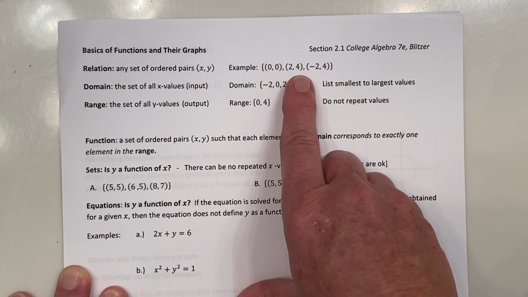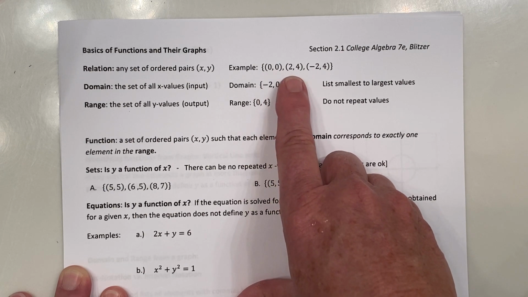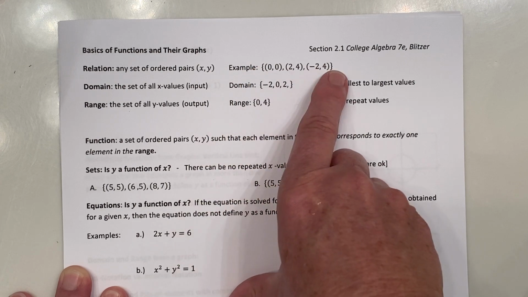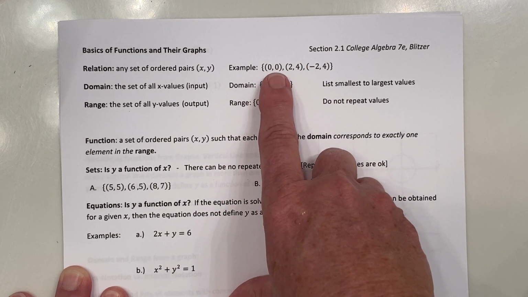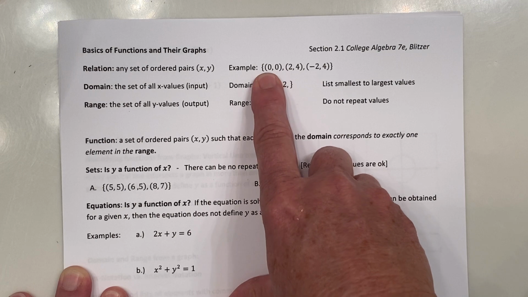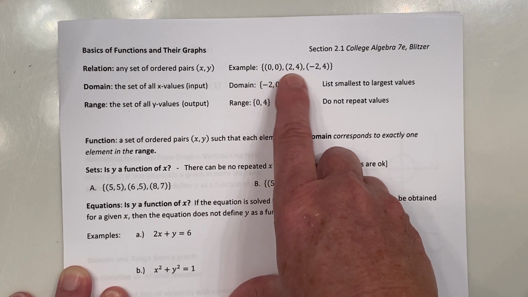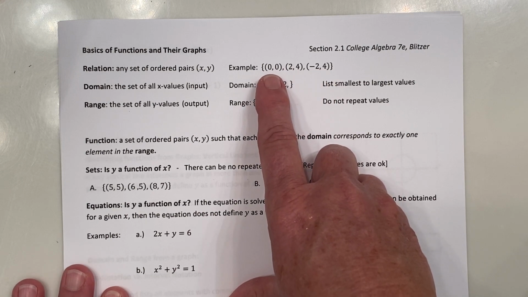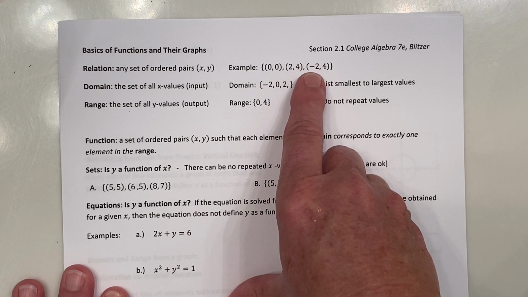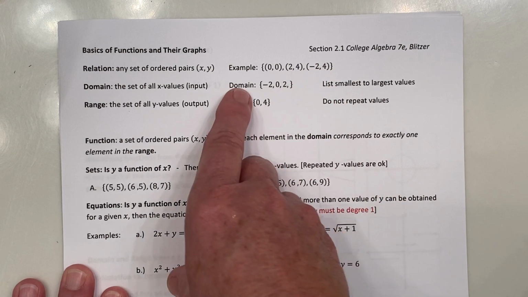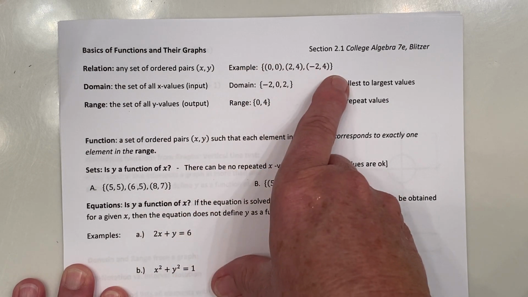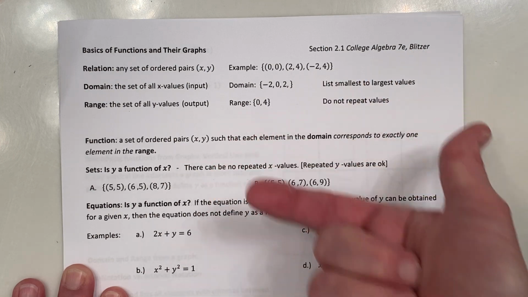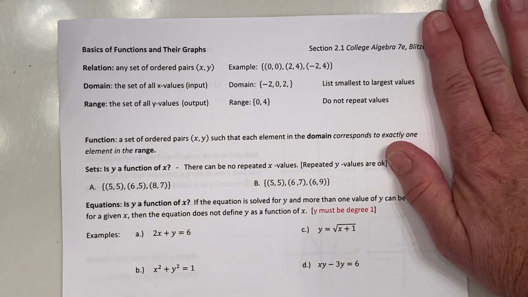So here's an example of a relation. You can see within these outside braces, these symbols are called braces, they're kind of squiggly. Within there, we have three ordered pairs. We have x is 0, y is 0, x is 2, y is 4, etc. All right, so the notation around each ordered pair is the set of parentheses, and that's required. Okay, what's not really required are these braces on either end, the bookends here. It just kind of says, hey, this is the grouping, this is the set of ordered pairs.